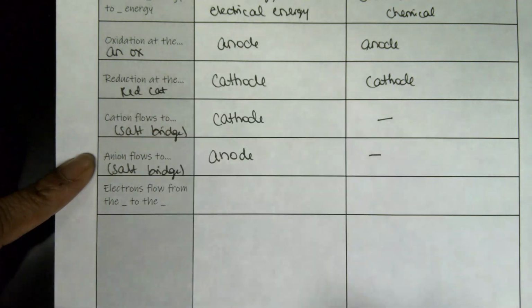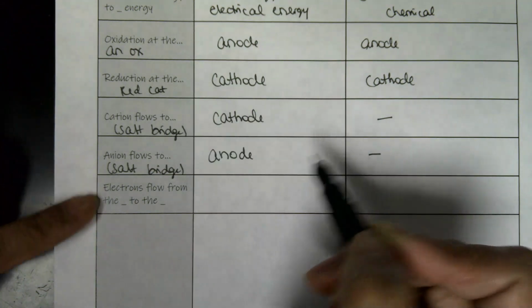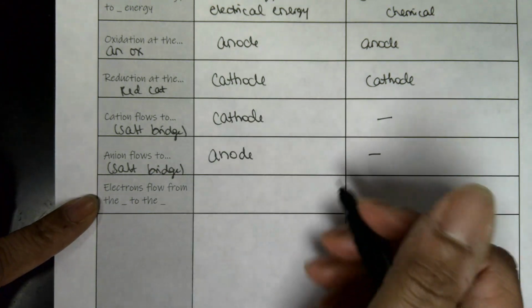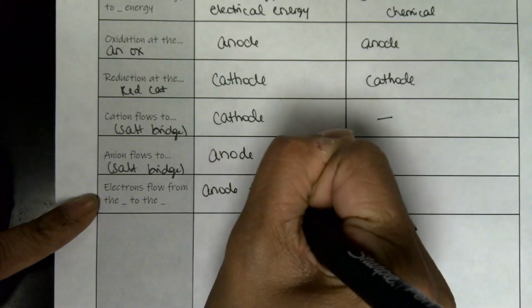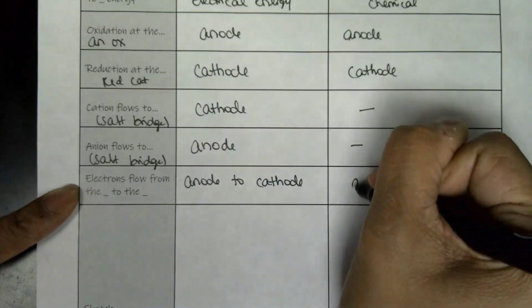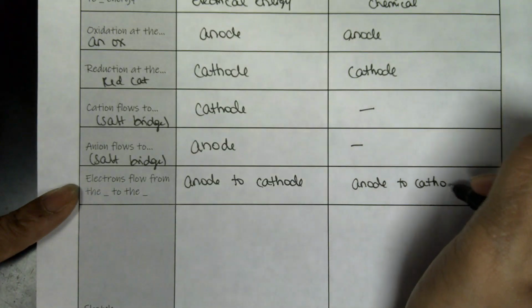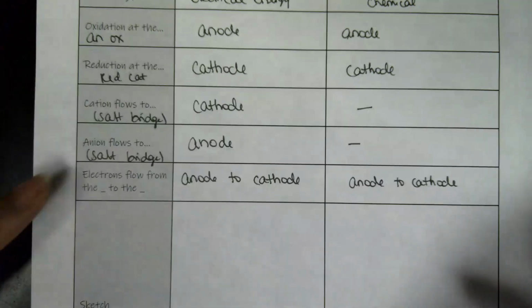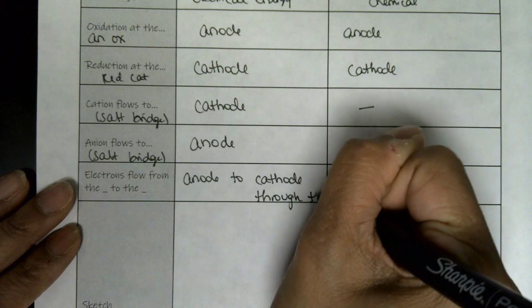Do you see why they're called anodes and cathodes, by the way? And then overall, electrons flow from the anode to the cathode. And that happens for both. And then this is through the wires. I'm going to kind of put that here for both. Through the wires.